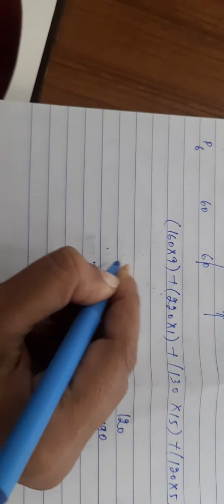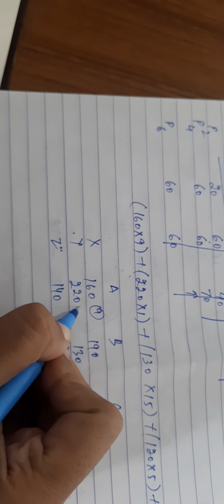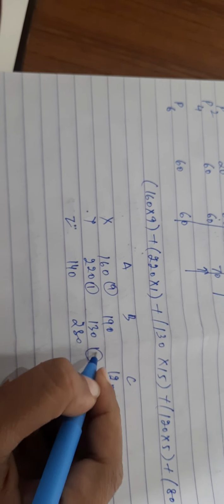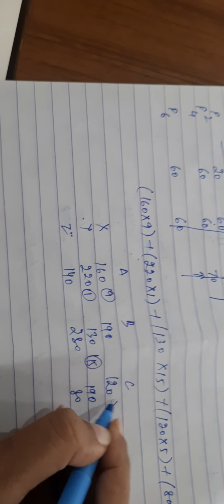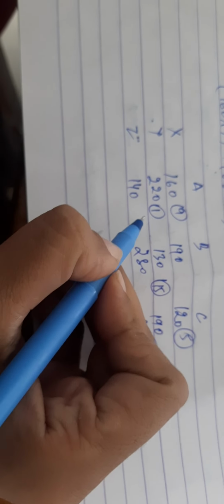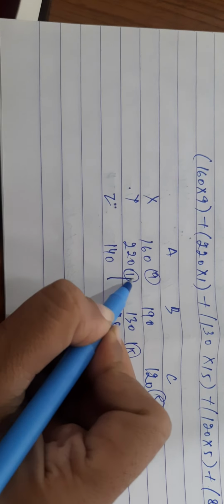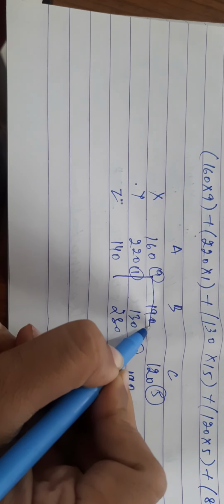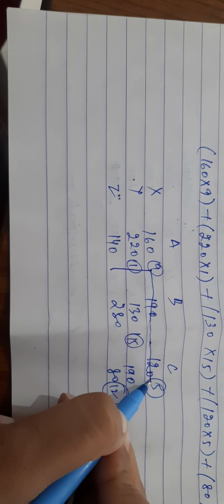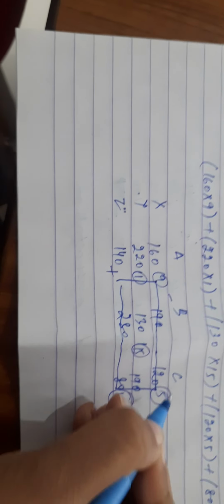So this is my matrix. Now I have to make a loop on 140. How will I make the loop? I'll simply go here. I can cross the stone squares. I will move at the stone squares only, and I'll come back. So plus, minus, plus, minus. So this is how to make a loop.